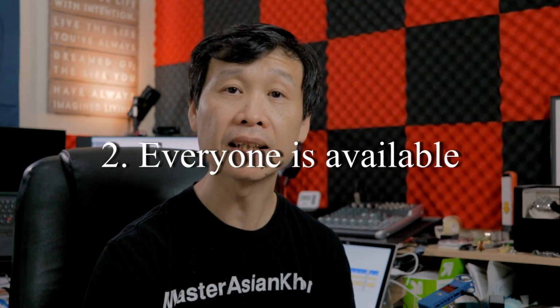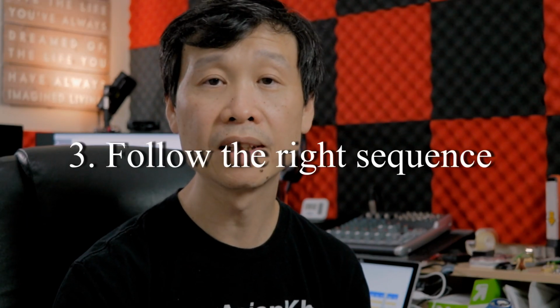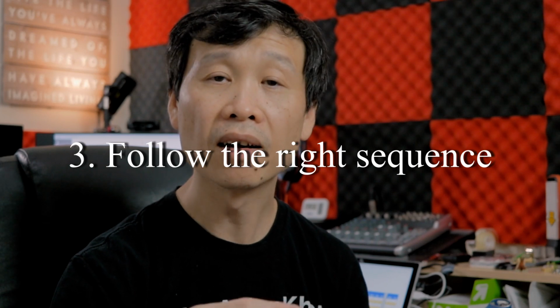Number 2, find the right time when everybody is available. So everybody, as in the people that are supposed to be showing up at those Scrum events. Number 3, follow the sequence of Scrum events. There is a specific sequence as to what needs to happen before and then what's next. So don't mess around and mix things up. Keep it in the right sequence because all those events have a certain purpose.